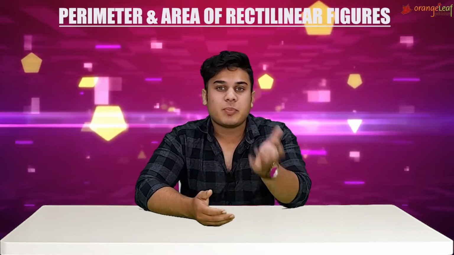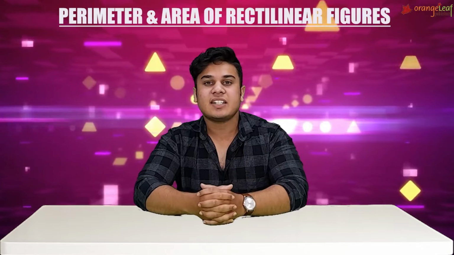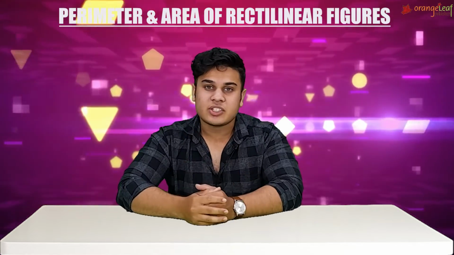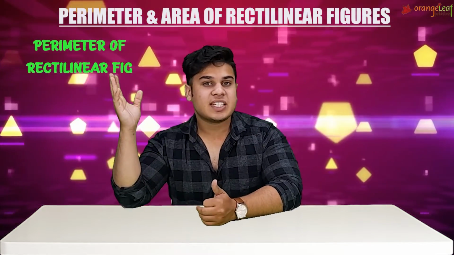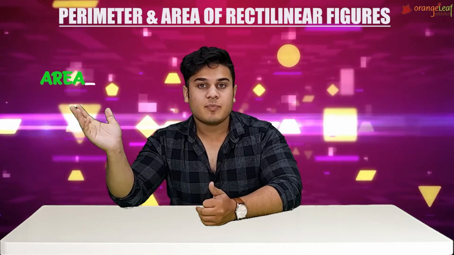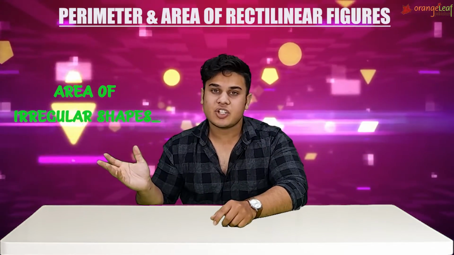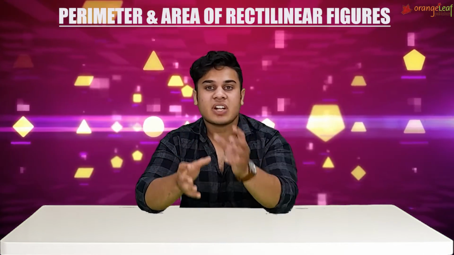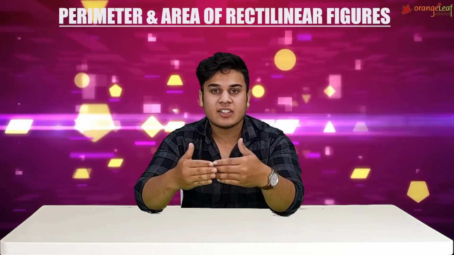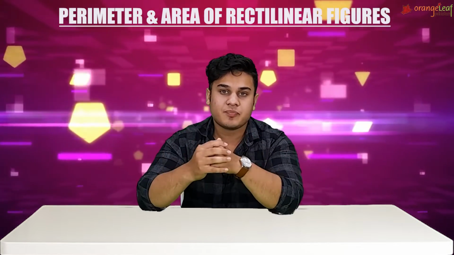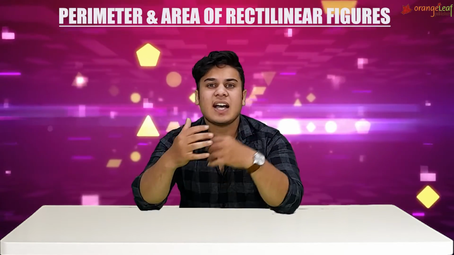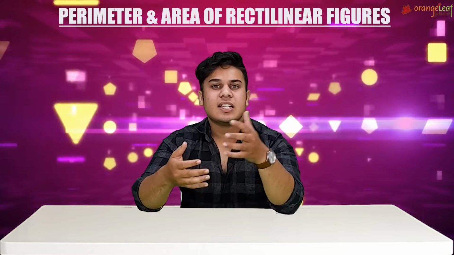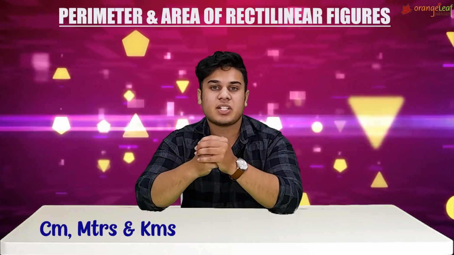Today, we will learn about the perimeter and area of rectilinear figures. The topics in today's chapter are perimeter of rectilinear figures, area, and area of irregular shapes. So let's get started. The perimeter of a rectilinear figure is the sum of the length of all sides of the figure. The units of perimeter are same as that of length, that is centimeter, meters, and kilometers.